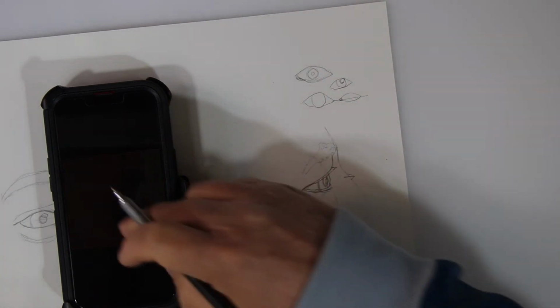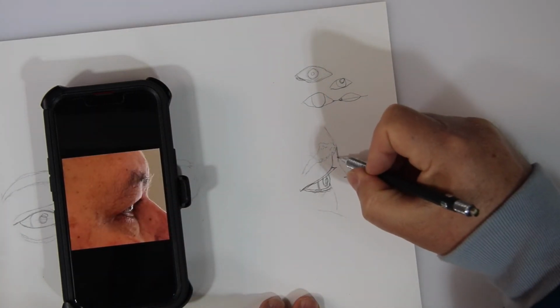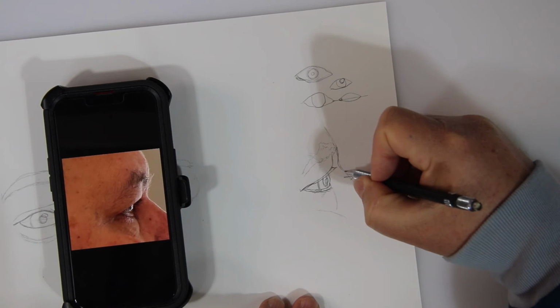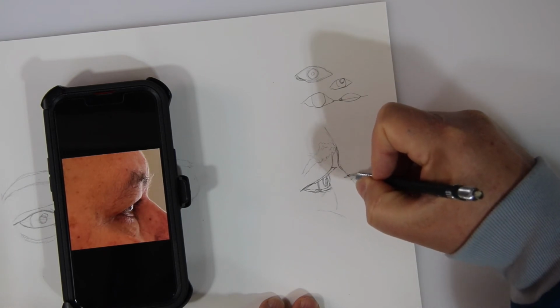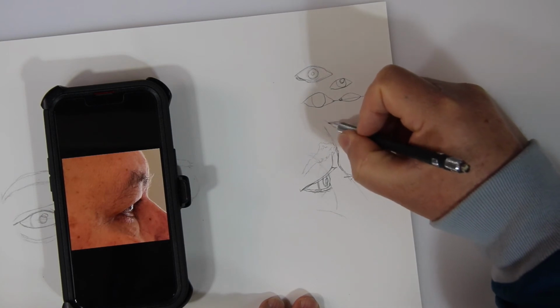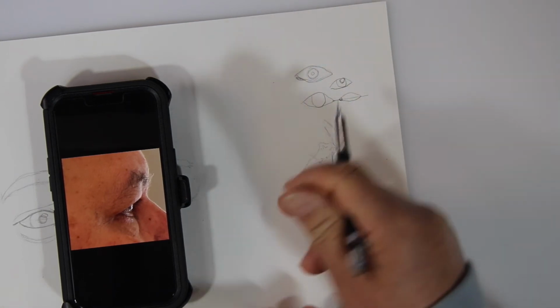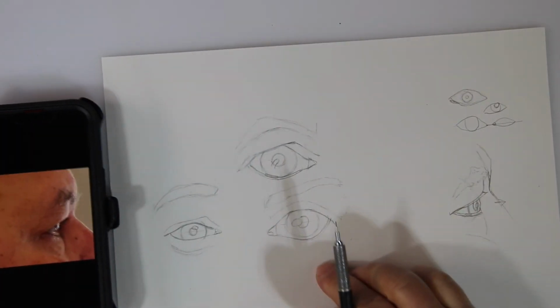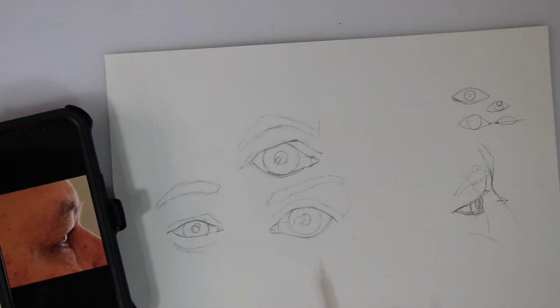So big difference between what the eye looks like from a side view versus what it looks like from a front view. So we're going to focus on these right here because that's what we're going to be working on in our project.